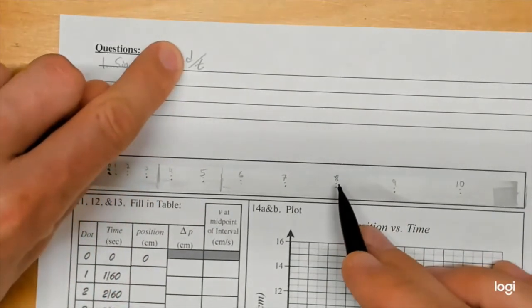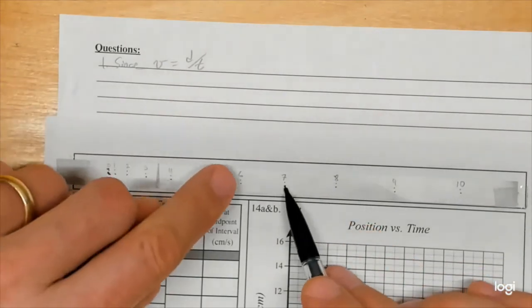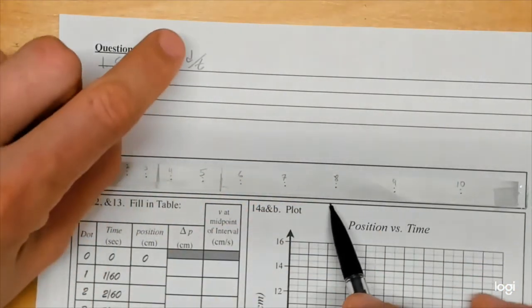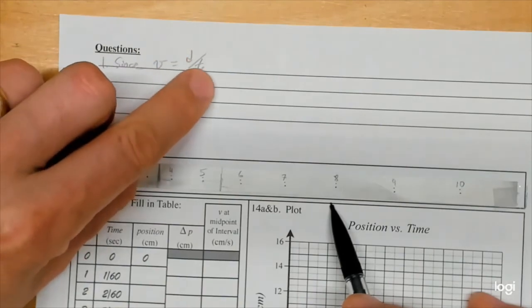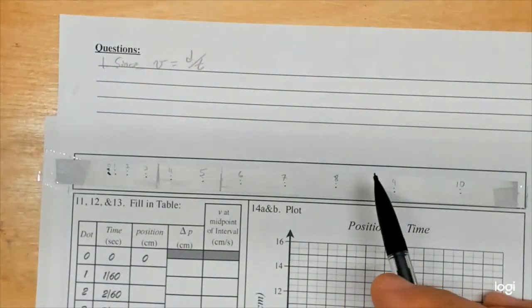How does that numerator change? And how does the denominator change or stay constant from one spark to the next? So you're going to talk both about the numerator and the denominator here and come up with an explanation. Okay? The other questions, I don't think I need to say much more about, okay?